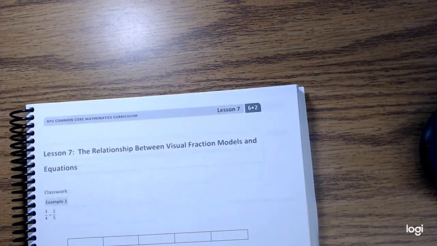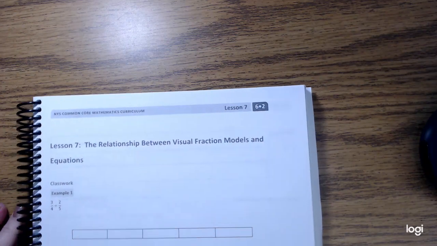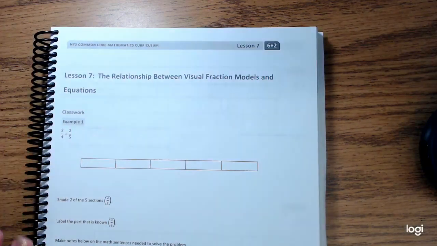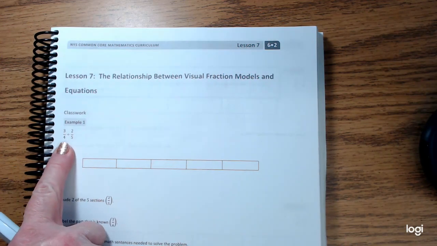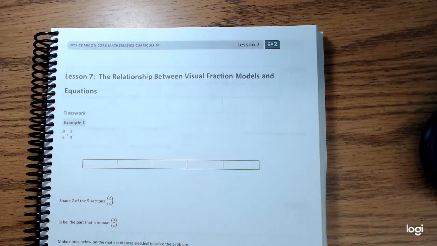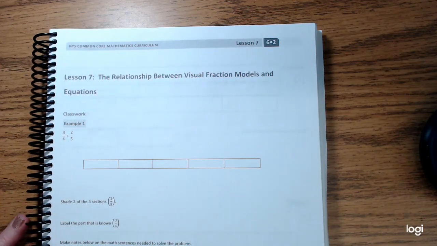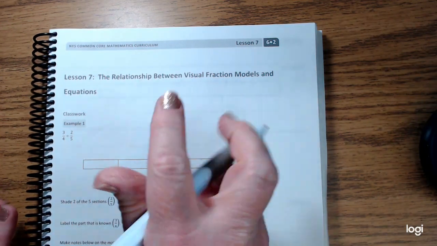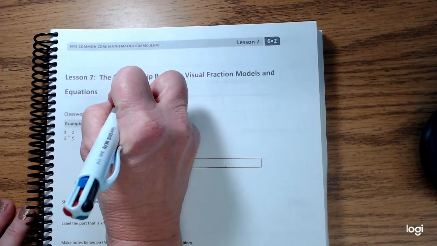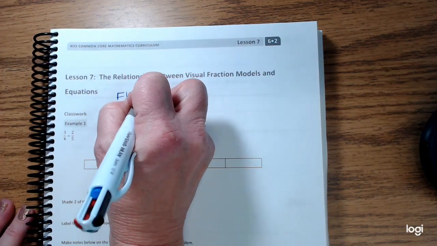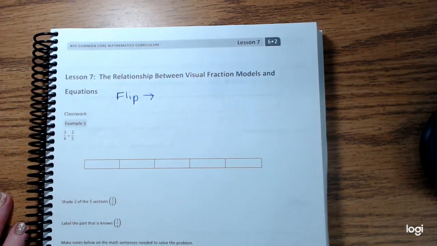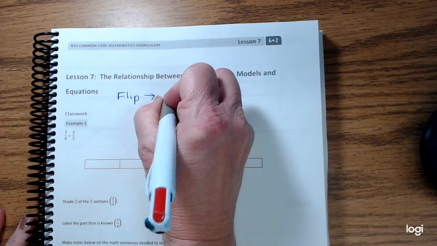This lesson's actually very simple as well. We are not going to do everything that's in it, but I want you to go ahead and write down a few things for me. You already know how we solve this problem. We do something called keep, multiply, flip. Well, that flip is called your reciprocal. So write up here in your notes, flip, and put an arrow here, knowing what the mathematical term is. It's actually called reciprocal.